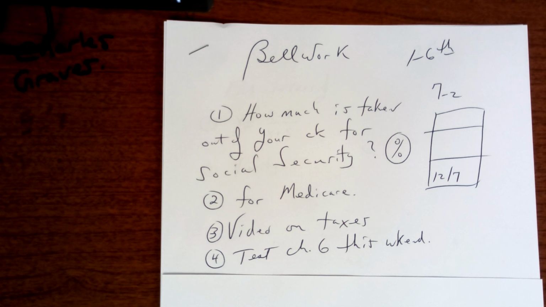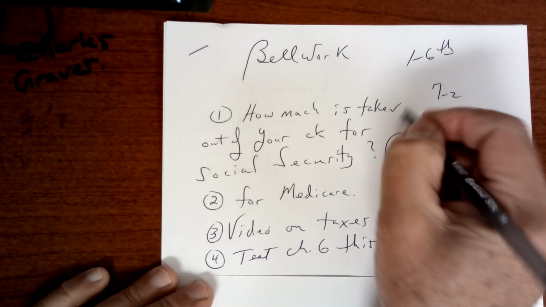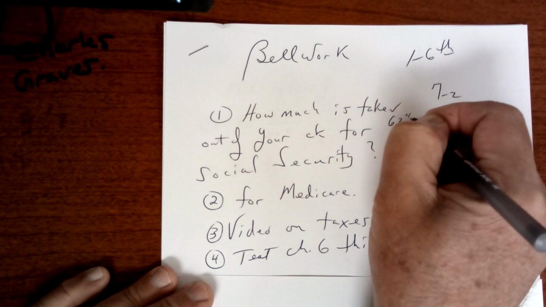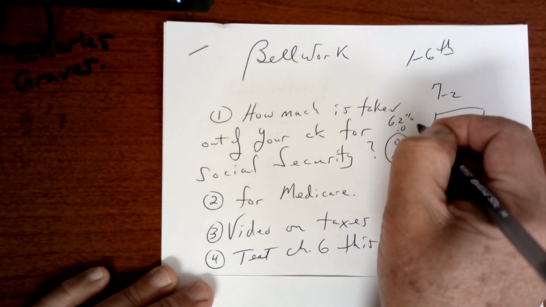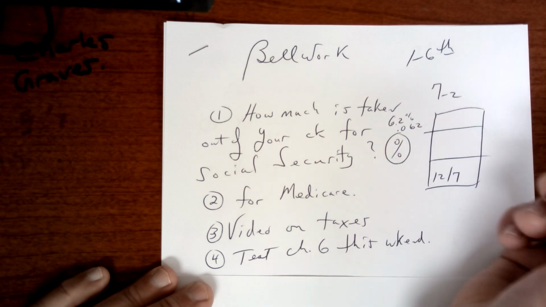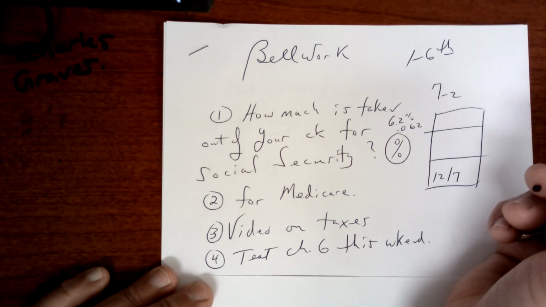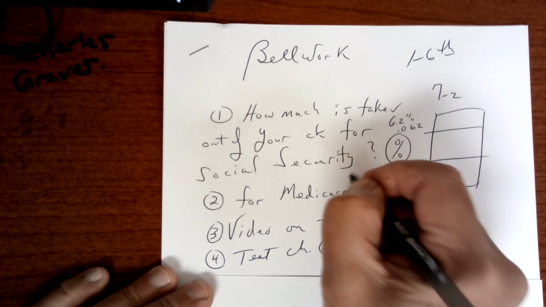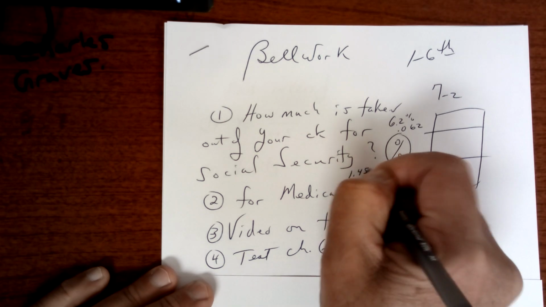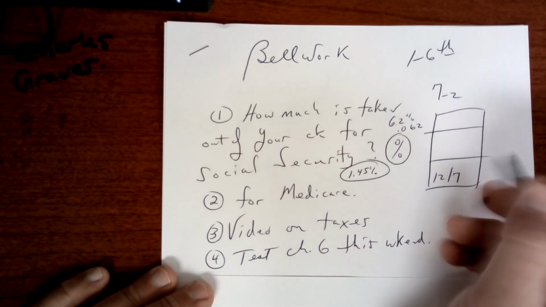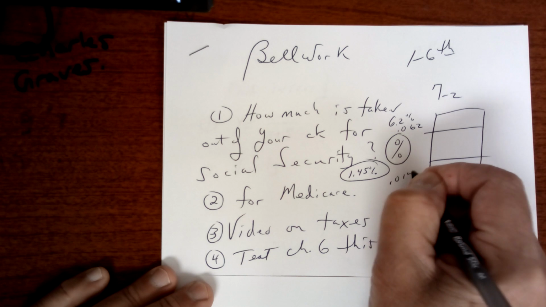Take a look here. How much is taken out of your check for Social Security? It's a percentage. It's 6.2%, or 0.062, times how much you get paid. Medicare is 1.45%. Verify these numbers. That's 0.0145.